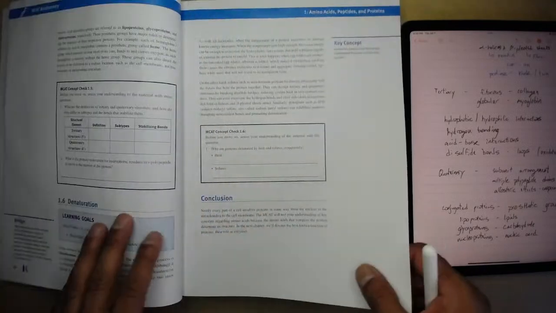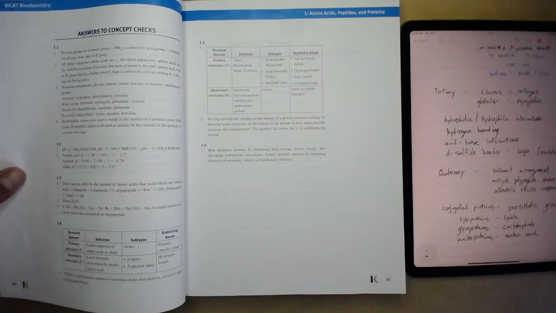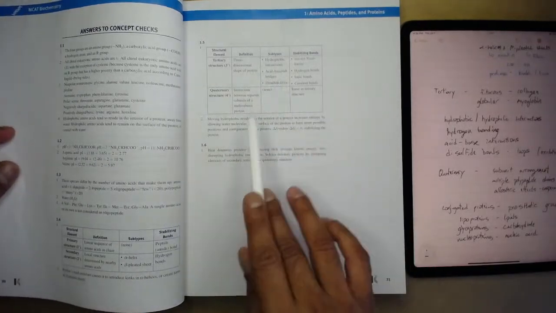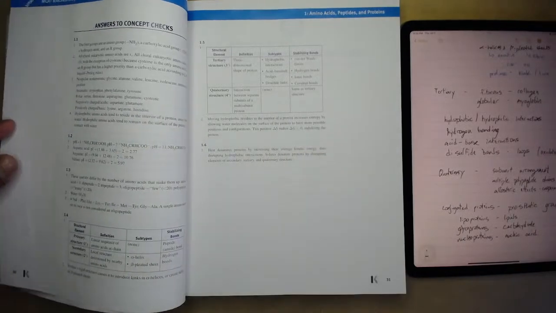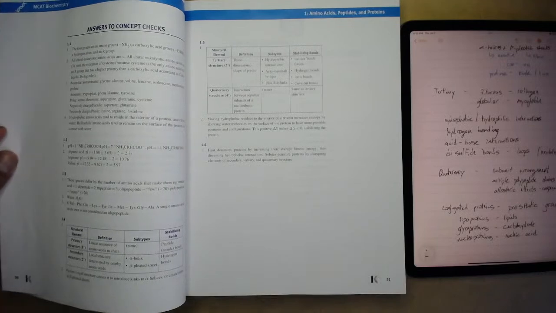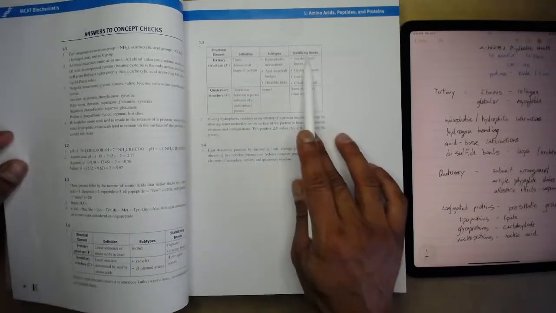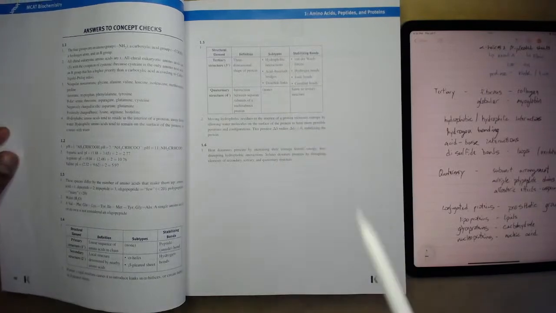Let's see what their answers are. 1.5. Tertiary structure, three-dimensional shape of the protein. Subtypes, hydrophobic interaction, acid-base or salt bridges, as well as disulfide links. They left out hydrogen bonding, but that's one as well. Oh, the stabilizing bonds are hydrogen bonds, ionic bonds, covalent bonds, and van der Waals forces.